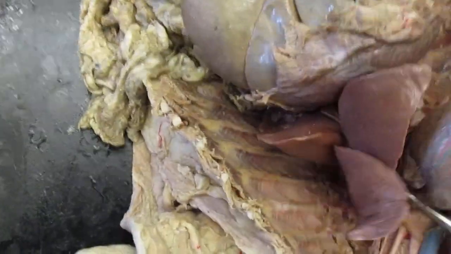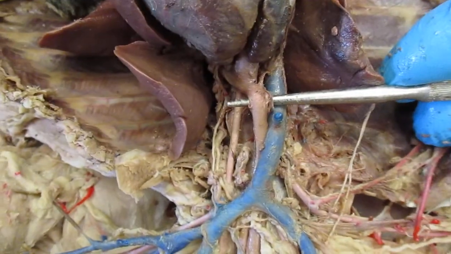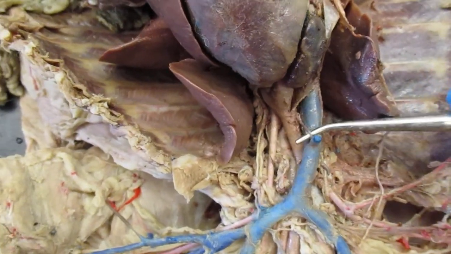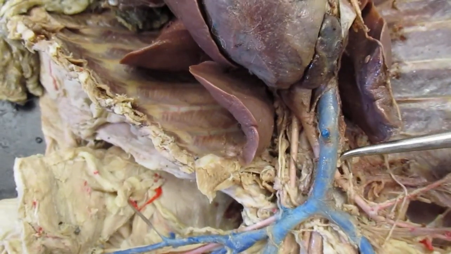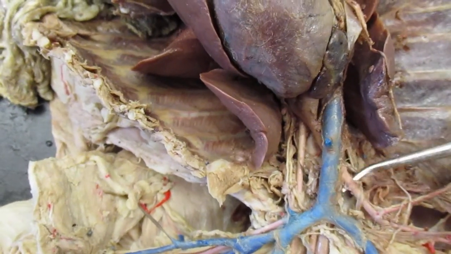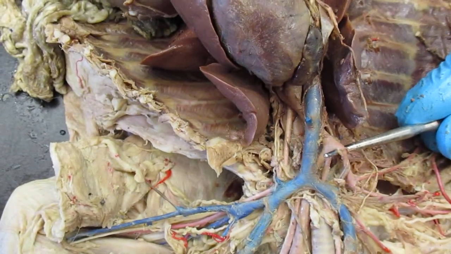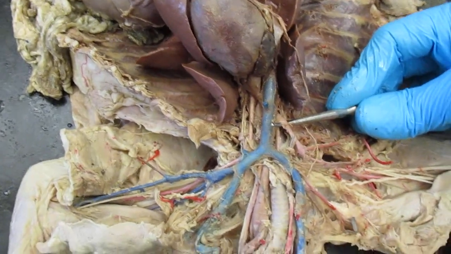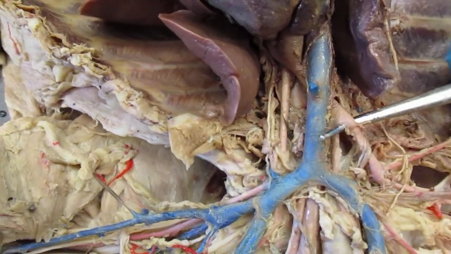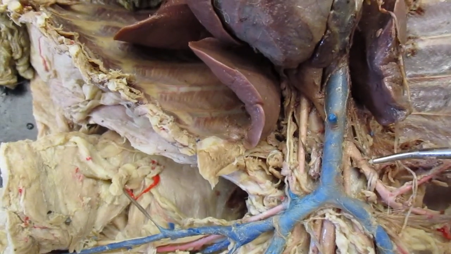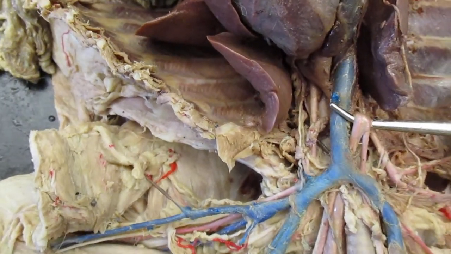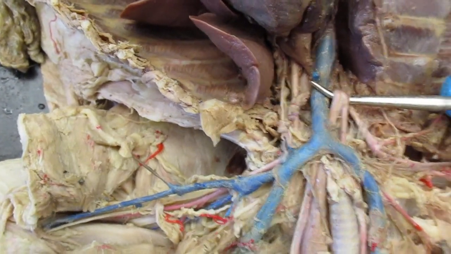Now we have the brachiocephalic trunk, the first branch coming off of the aorta or the aortic arch, and then it's going to fork, and we'll see that it's going to fork off into the right subclavian artery, and then we see these other two branches right here. That's your common carotid arteries.